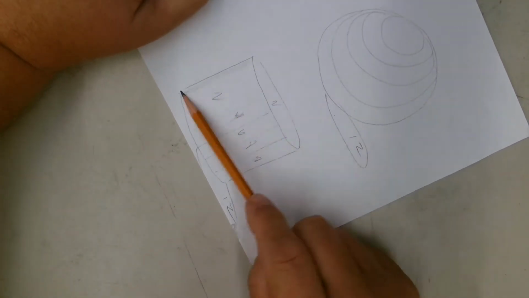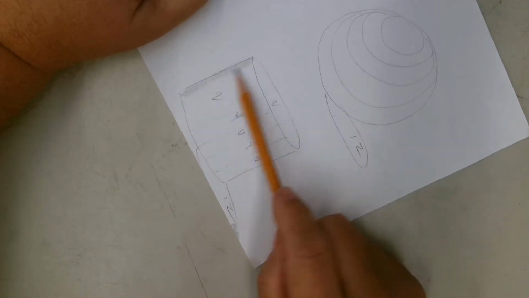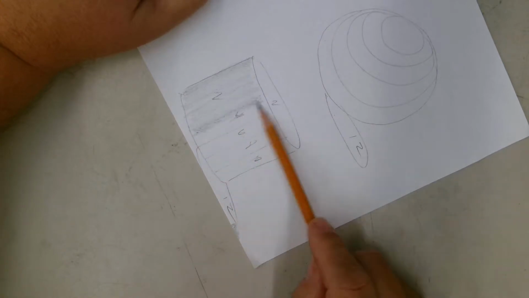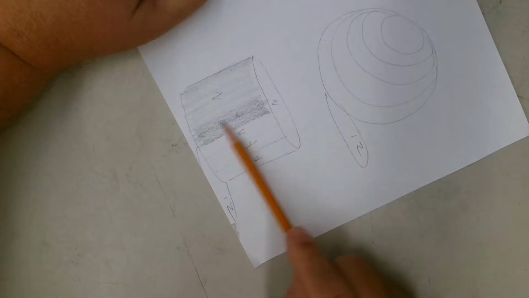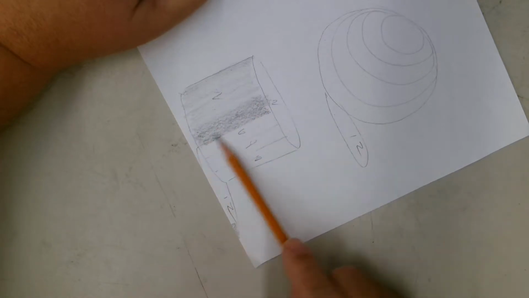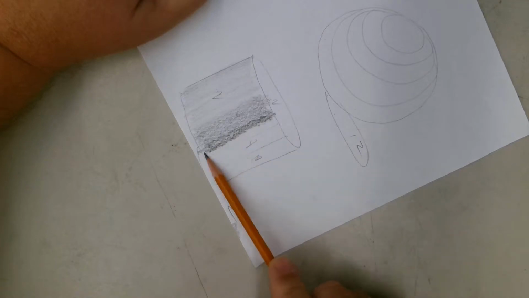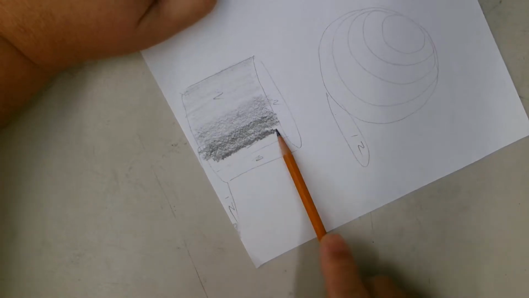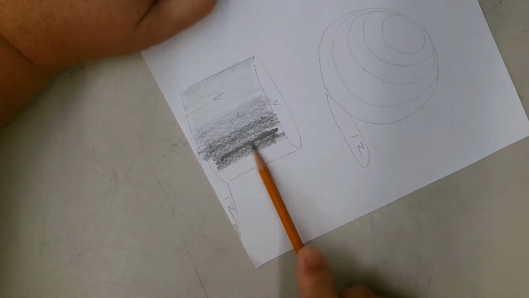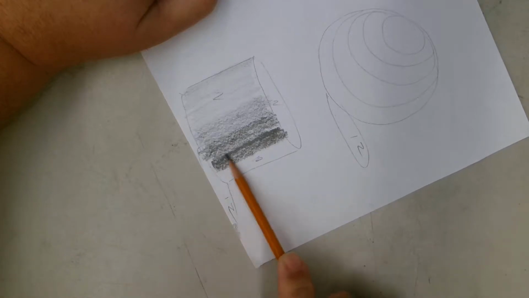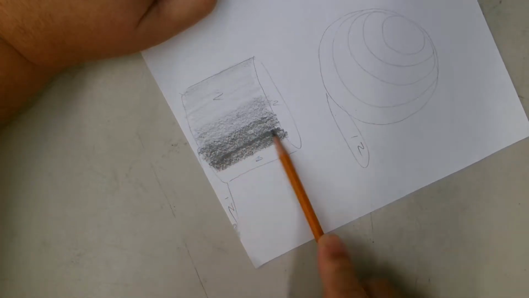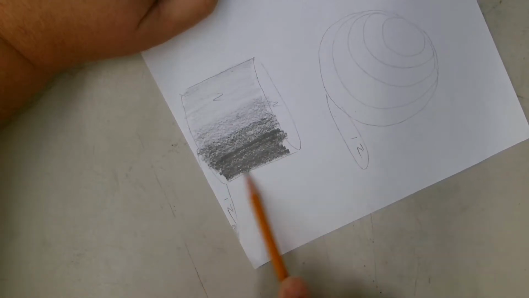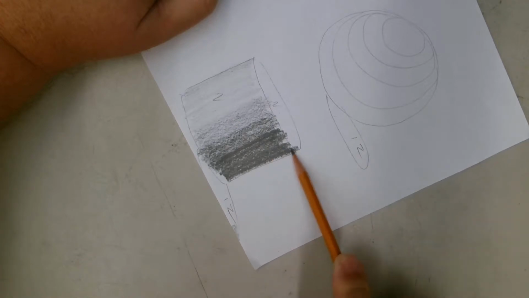So if I start here with my pencil stroke, and even if that pencil line there is too dark, I can always come back in. Now this pencil stroke, as soon as I get to the 6 area, I'm going to press a little harder. It's kind of like what we did when we were doing the value scale. I'm going to press a little harder when I get to the 8 area. This area's got to be darker. This area's got to be darker still, because this is the 10 area.